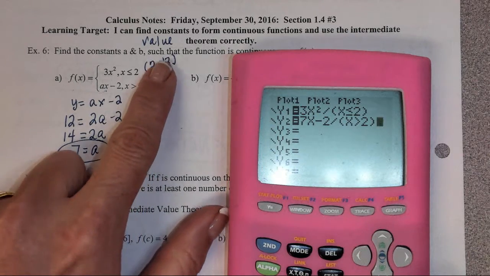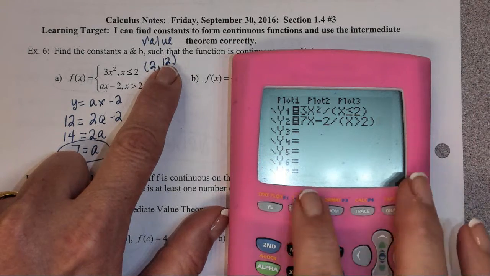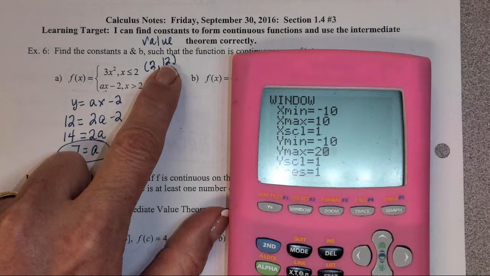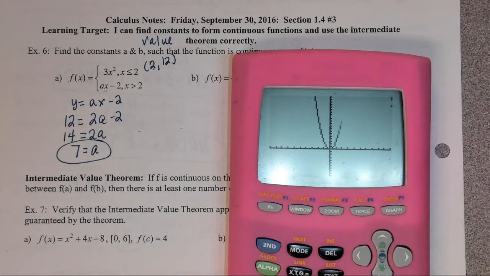Now where is it that they're going to connect? All the way up at 12. So I'm going to have to change my window so I can see that high up. I'm going to make it like 20 for y. Okay, so here's my function. I have the parabola, and then it switches to the line. Now it doesn't look connected there, does it?